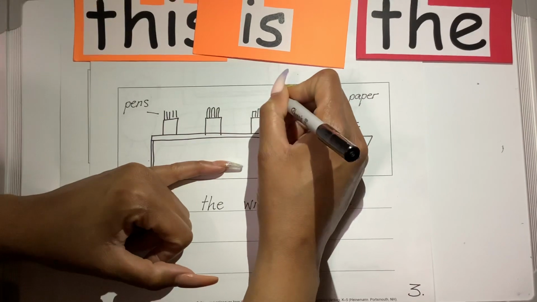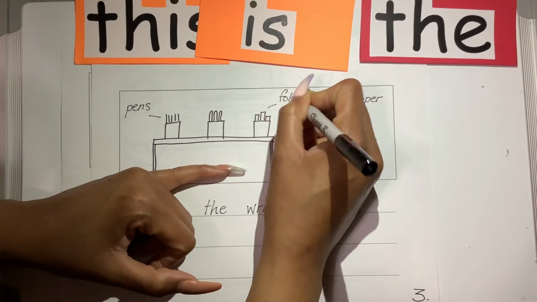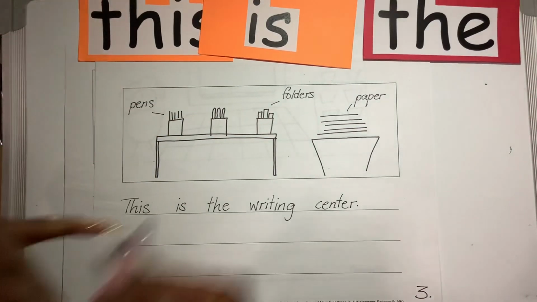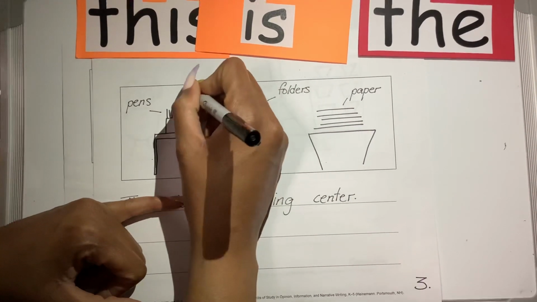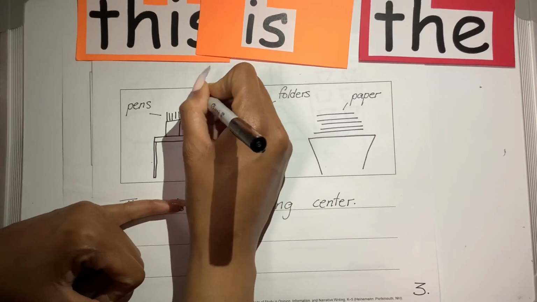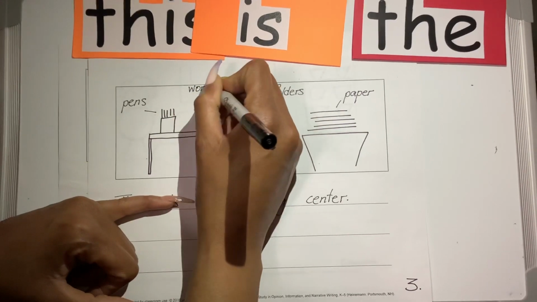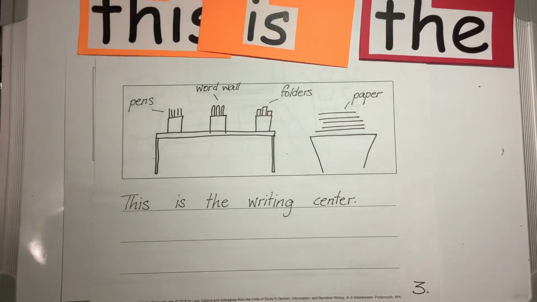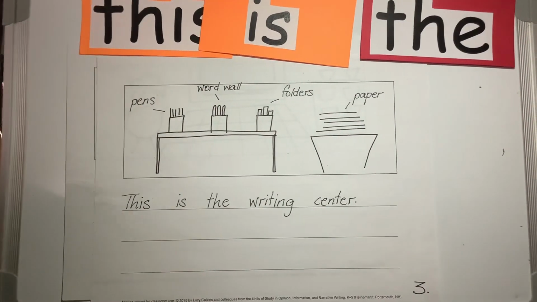My folders. And these are what we use, our word walls. Word walls. Right? There we go.